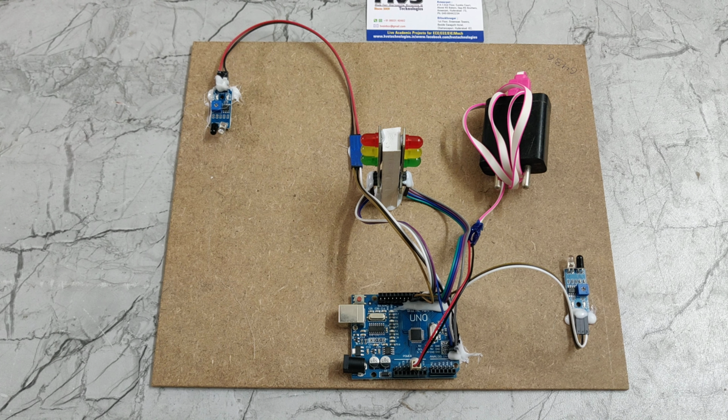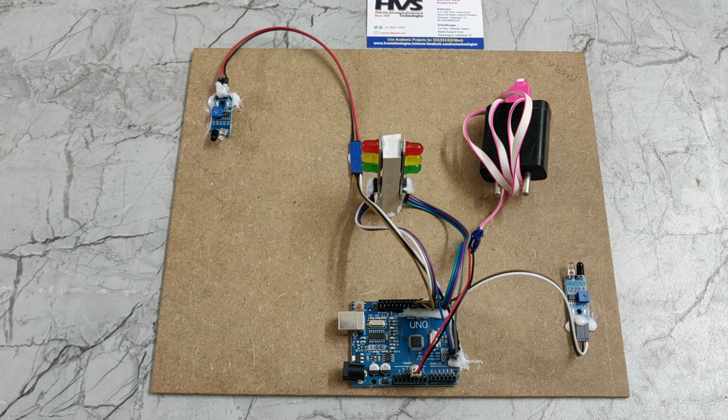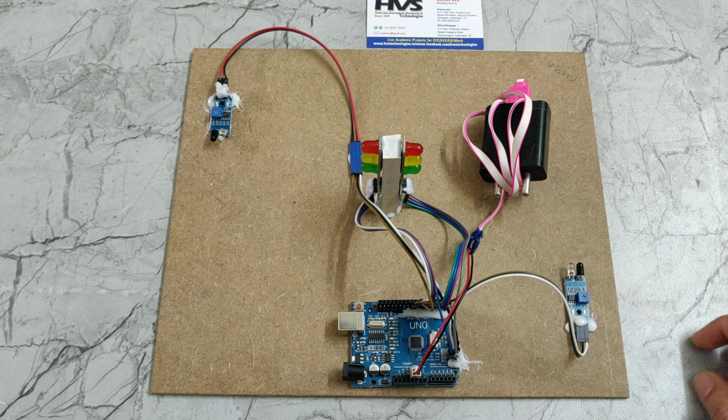Welcome to the project demonstration of density based traffic light controlling system using Arduino and IR sensors. In this project we are using two IR sensors. One is here, another one is on the opposite side, and we are also using two traffic light systems. Here we can see that each traffic light system has a green light, yellow light and red light.